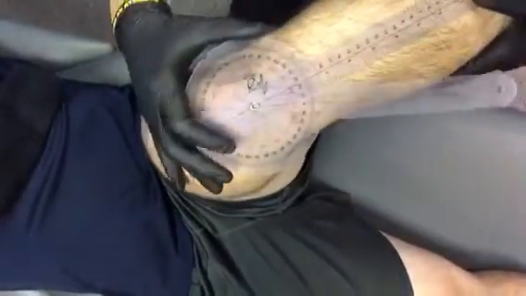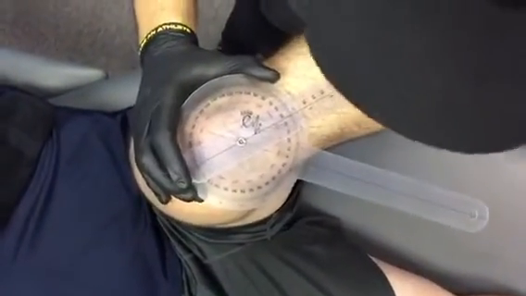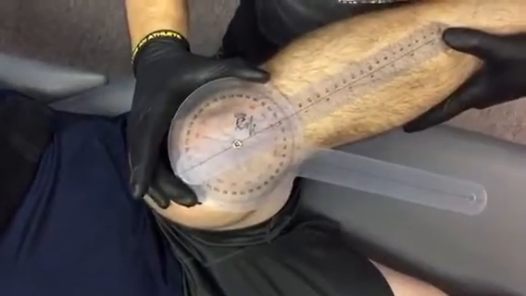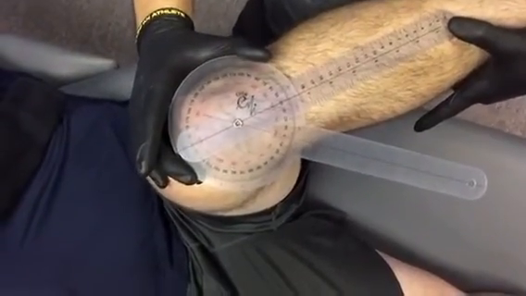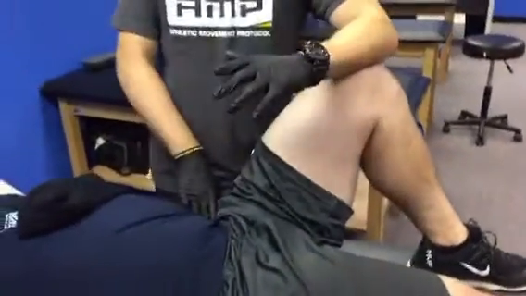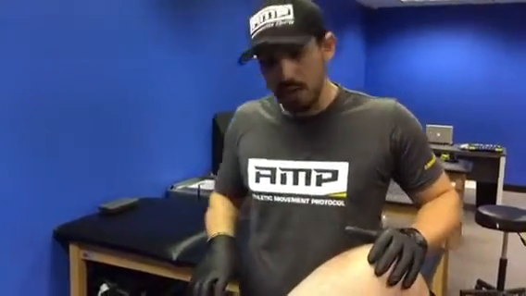Again, Dan is used to this kind of work, so he is super adaptable when it comes to this, but I'm going to just slap the goniometer on there again. And now we're at 45 degrees, okay? So that's an instant result of about 20 degrees of internal rotation. That's pretty atypical. You're not going to put a lacrosse ball in there and gain 20 degrees of internal rotation, but this is something that we can do in the AMP Recovery Lab in real time right away.